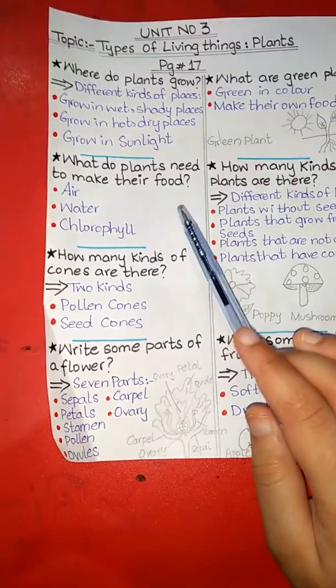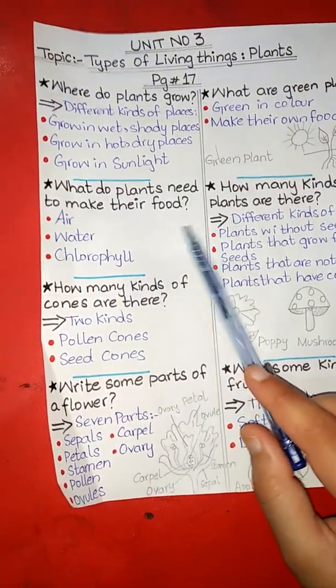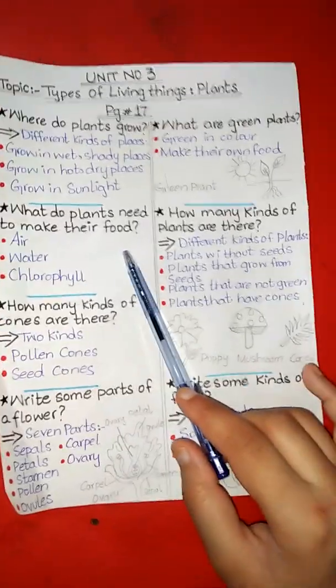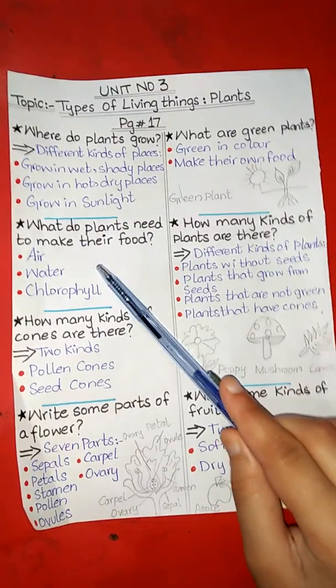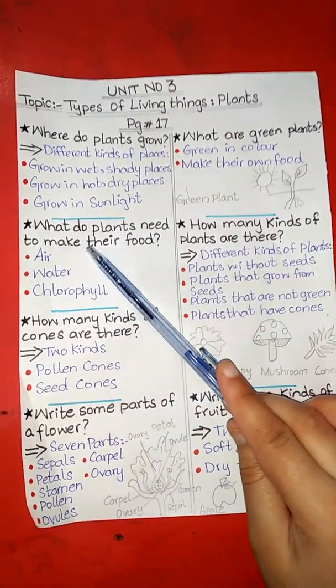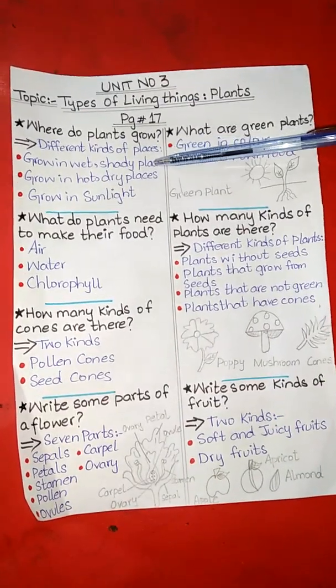The next topic is about what plants need to make their food. What do plants need to make their food? The plants need air, water, and chlorophyll to make their food. Air, water, and chlorophyll. Now repeat with me.